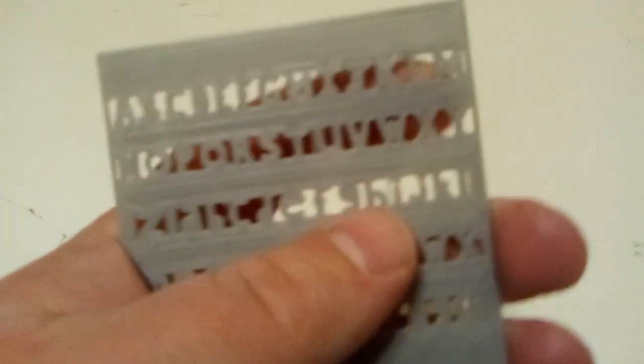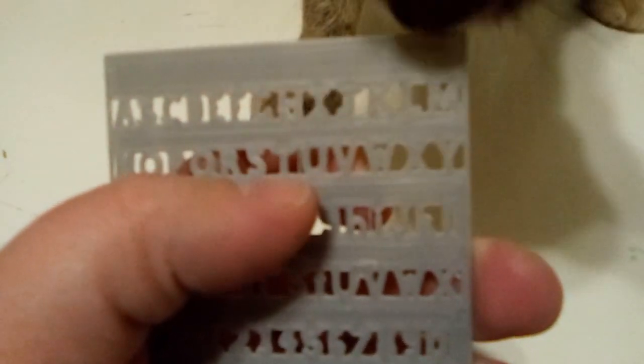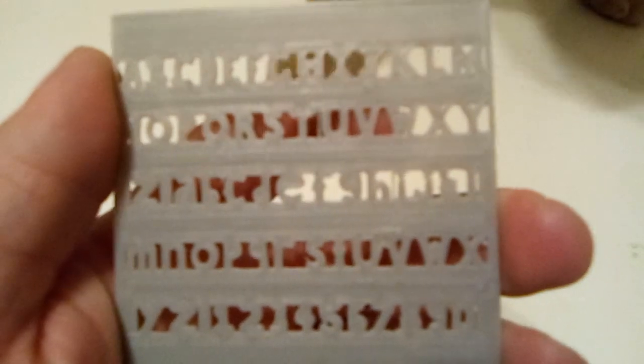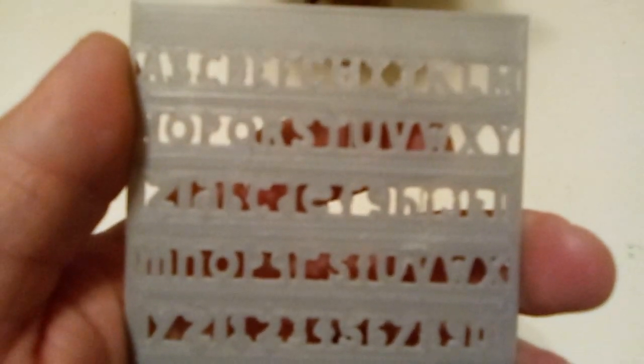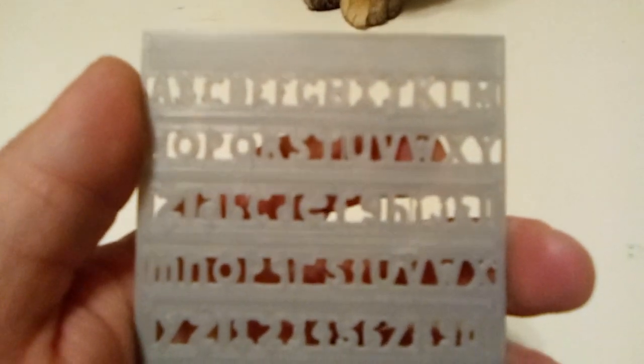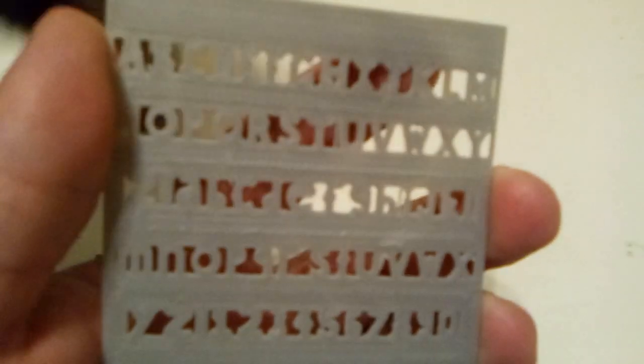The I and the J still look good. That's great. But there are some spots where it did print the really thin lines. I'm assuming it's because they just have bigger spaces between them, and that's what I'm going to do in a little bit.